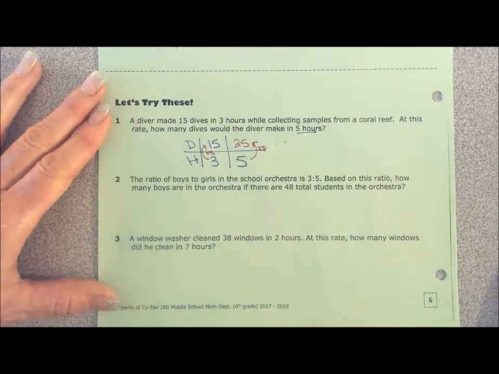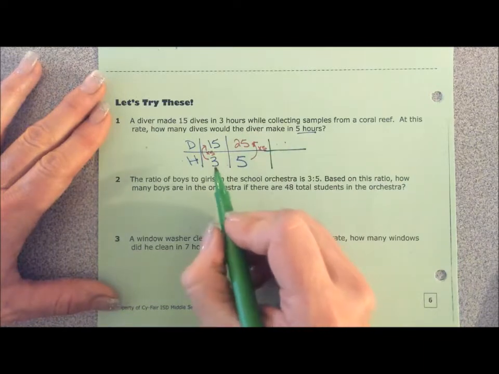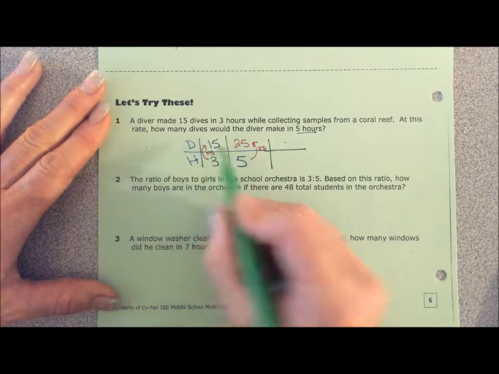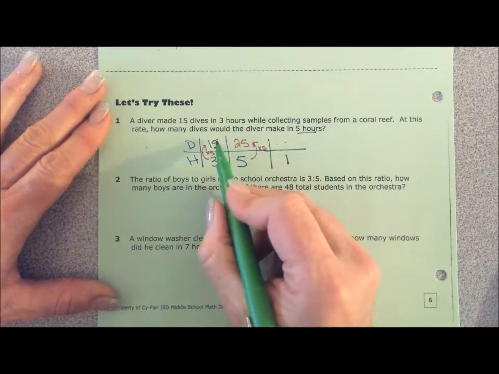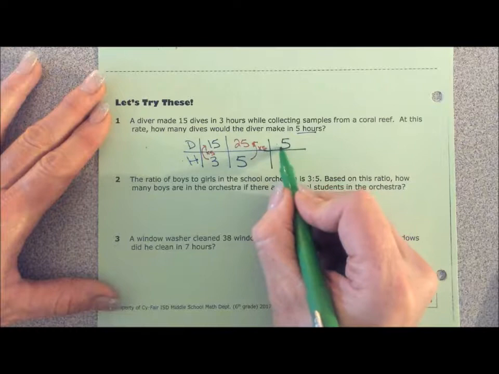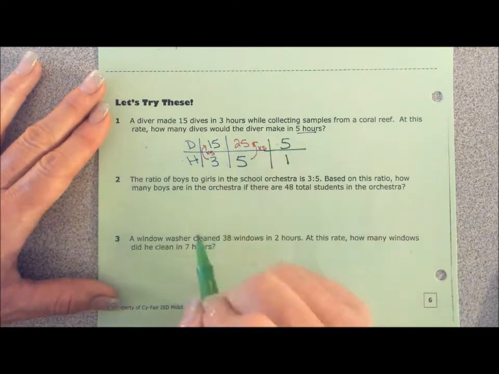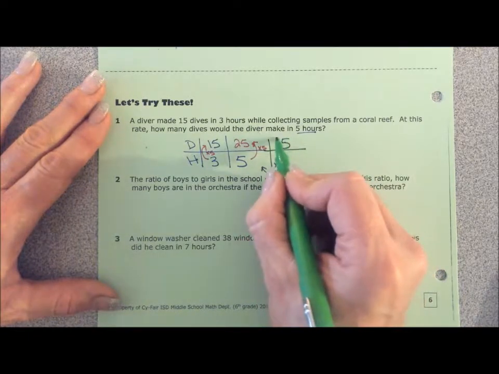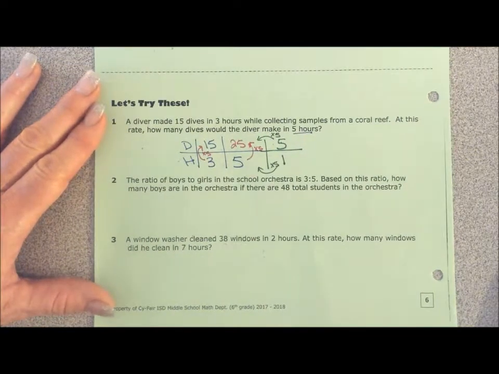A unit rate would be helpful on this one as well. You can solve it like this. If you take 3 hours to do 15 dives, then in 1 hour, which would be divided by 3, 15 divided by 3, 5 dives. That's 5 dives per hour and 25 dives in 5 hours. I would scale it up with a times 5 and scale this up with a times 5 as well. So either way is fine.